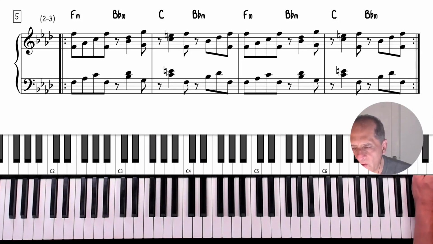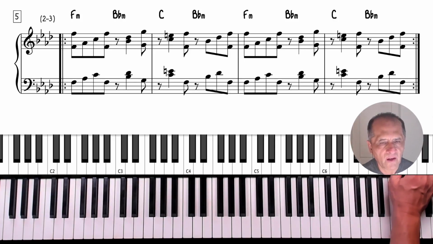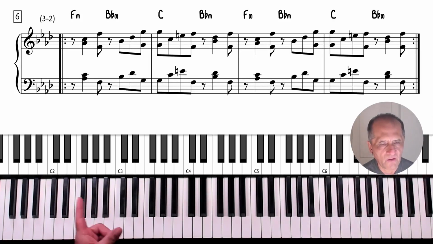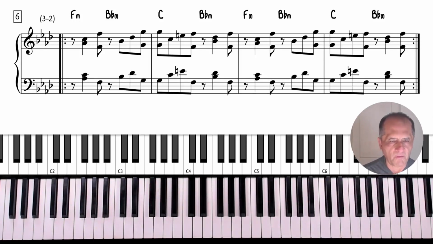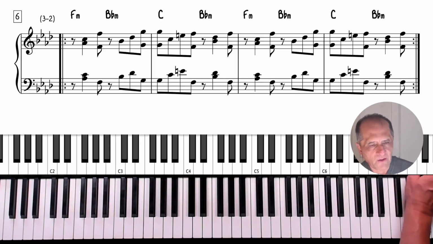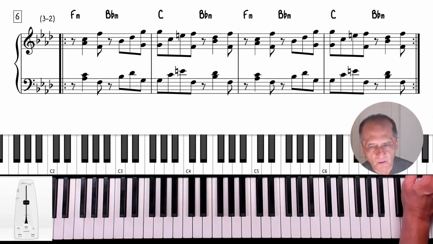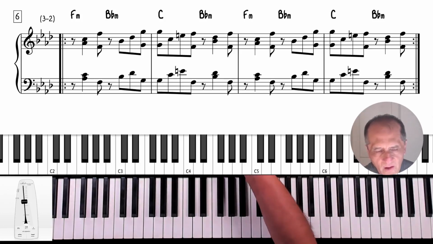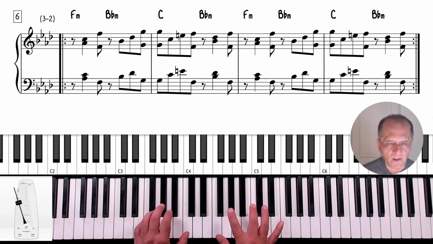Okay, now we're going to change modes. Let me see something here. Okay, and let me change my keys. Okay, we're good. Now we're going to work with 3-2 clave. See how the downbeat now falls on the second beat. So with our metronome, let's practice a bit slower. 112. 1, 2, 3, and 1.